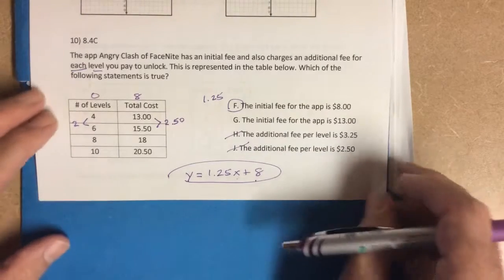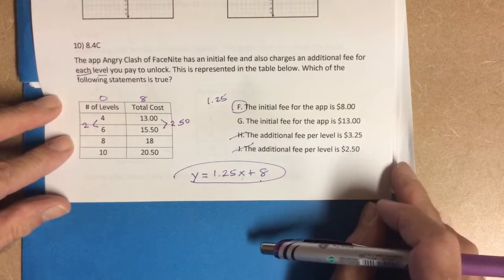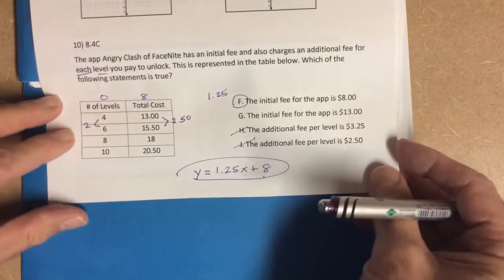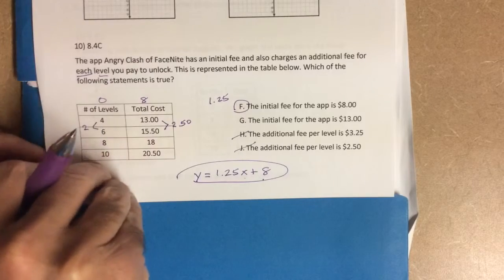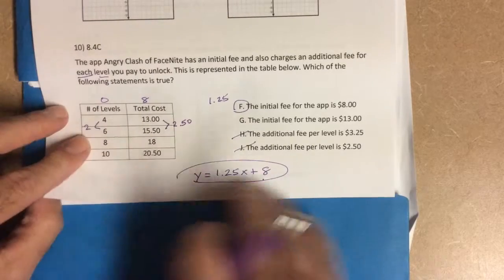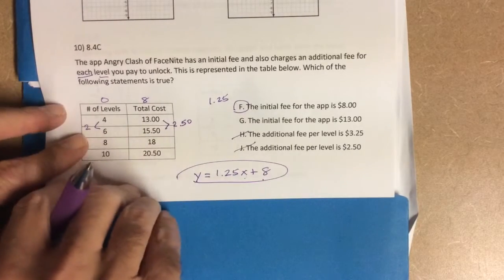So I'm guessing some of these were reading mistakes, not math. Let me know after you watch this video if it was a reading mistake or a math mistake you made, because this seems pretty easy to me.